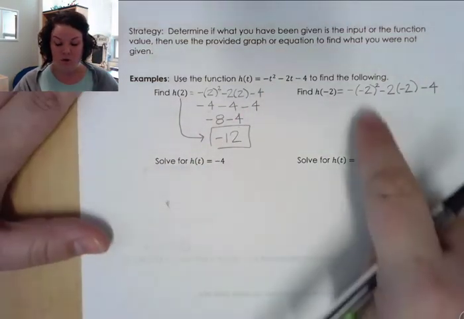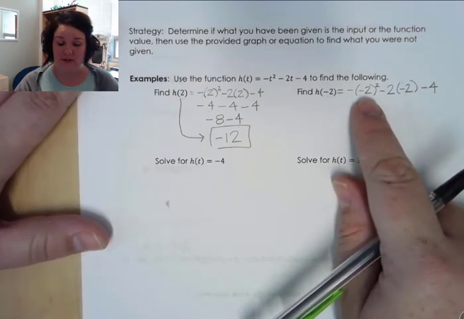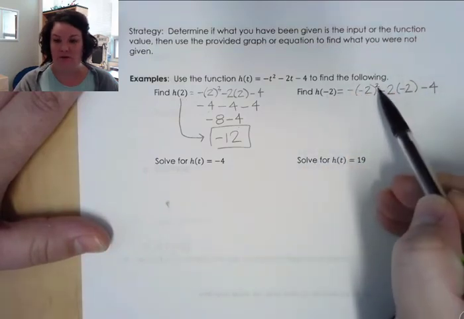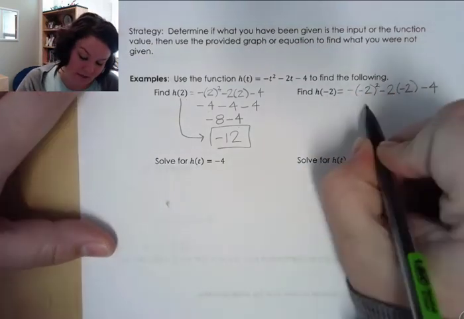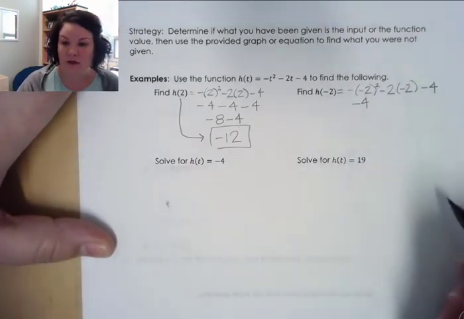Okay, now order of operations says that we do exponent before multiplication. So don't do your double negatives here. That's not correct. We have to do our exponent first. So negative 2 squared gives me a positive 4, and then we have this negative waiting out front for it.